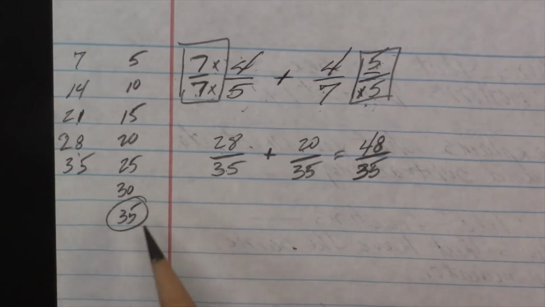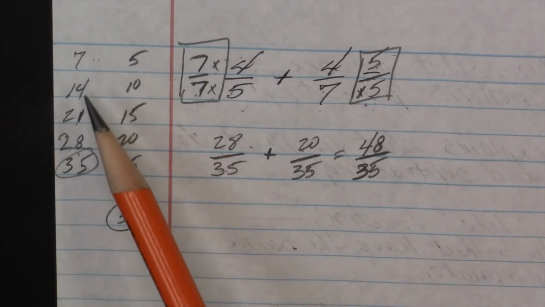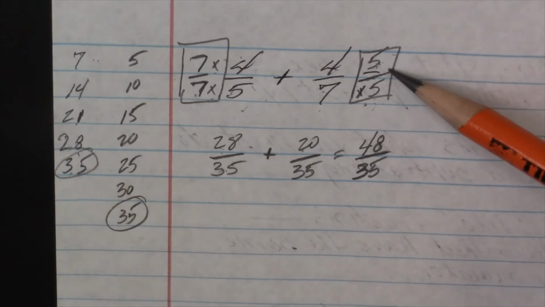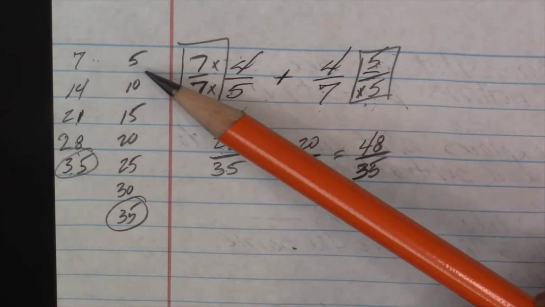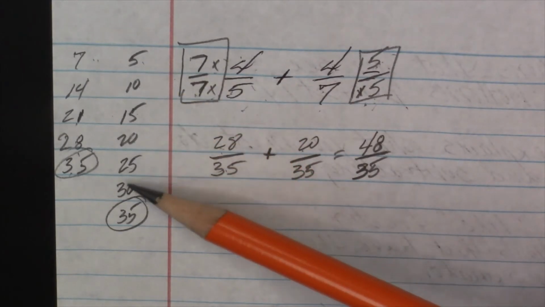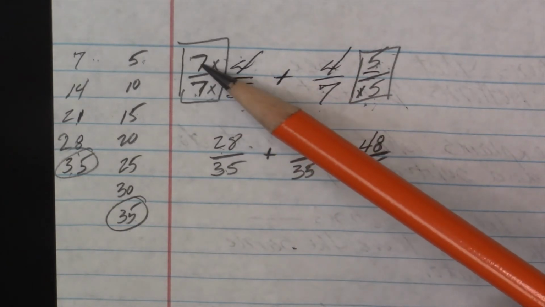And then I notice that that's the common denominator. And to figure out what I'm going to use for my ugly 1, well, I go back to my 7. I count 1, 2, 3, 4, 5. So my ugly 1 has to be a 5. And then I check over here with my 5 and I go 1, 2, 3, 4, 5, 6, 7. 5 times 7 is 35. So my ugly 1 needs to be a 5 here.